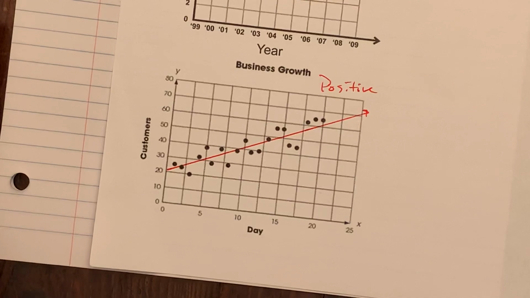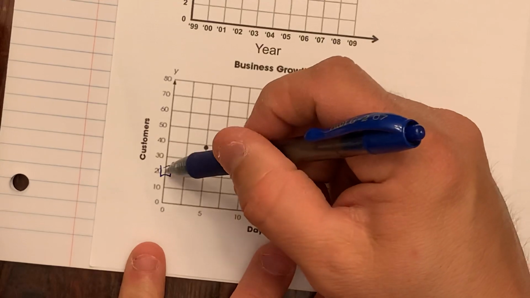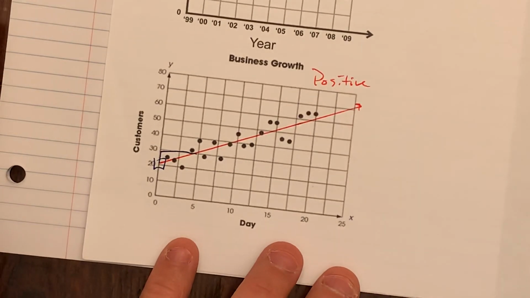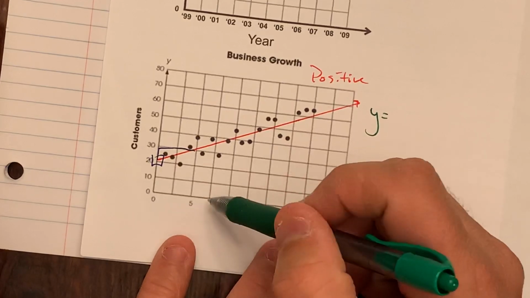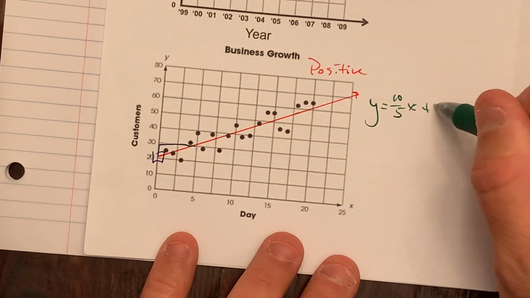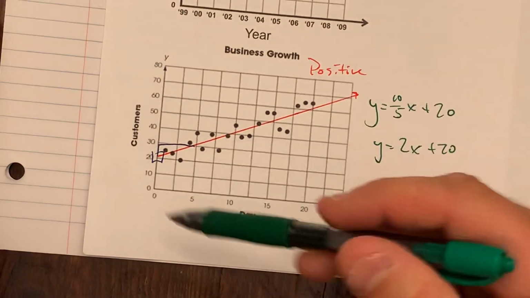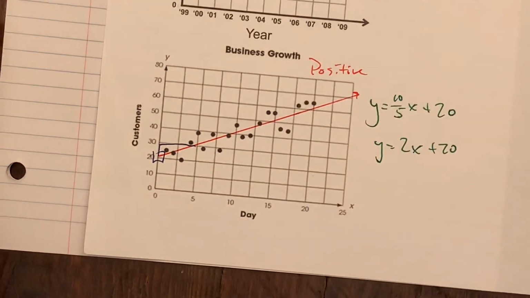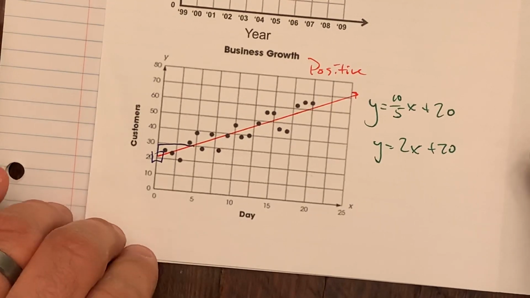So it looks to me like my y-intercept is right here at about 20. It looks like my rise is up 10 and it's over about 5. So my equation would be y equals, I said up 10, and then I look at my intervals, that was 5 here, so 10 over 5 x plus 20, which really is just y equals 2x plus 20. And I can say, after how many days, maybe after 50 days, how many customers are we going to have? 2 times 50 is 100, plus 20 is 120. Yay, 120 customers, but not during a pandemic, probably.